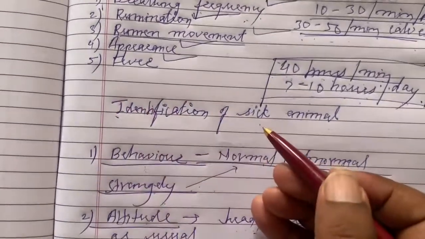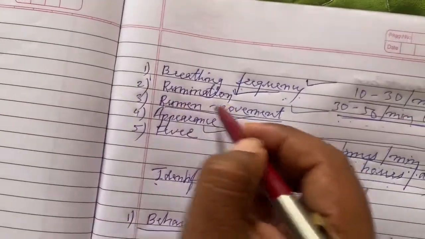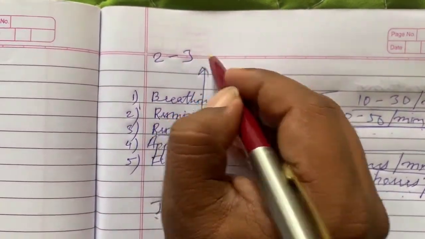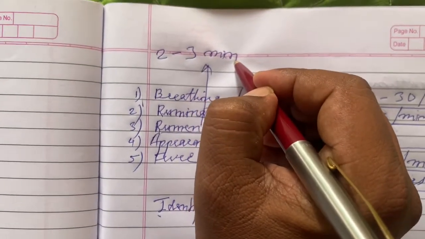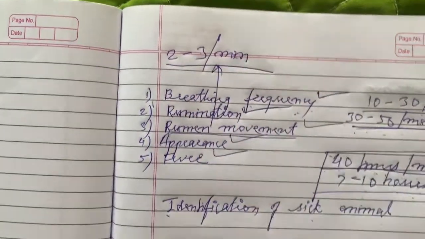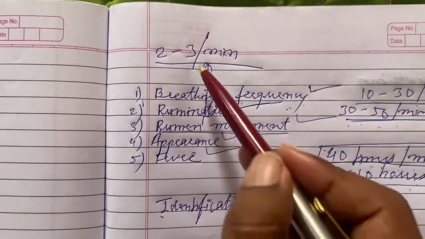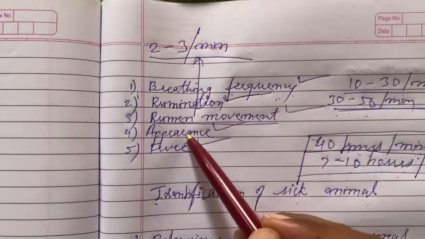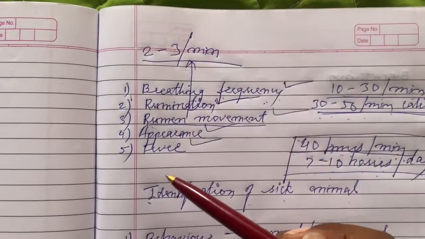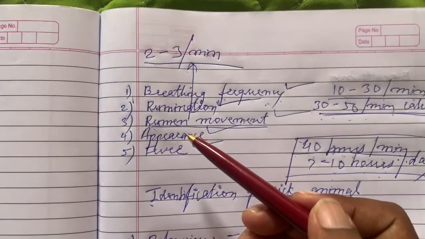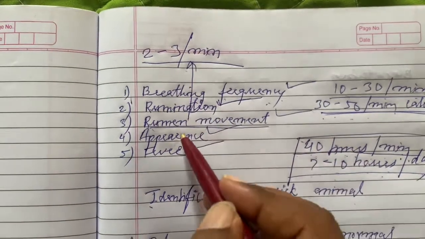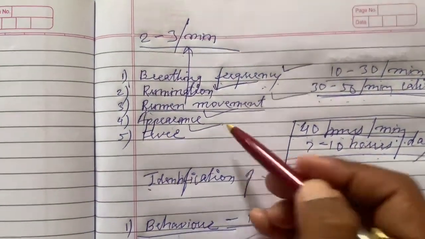Then the third point is the rumen movement, 2 to 3 per minute. This is the rumen movement: 2 to 3 per minute, and it can be felt by pressing lightly on the upper part of the left flank. If we press lightly on the left flank of the animal, we may count 2 to 3 movements per minute, which is the rumen movement of a ruminant animal. So this is the third point, the rumen movement.